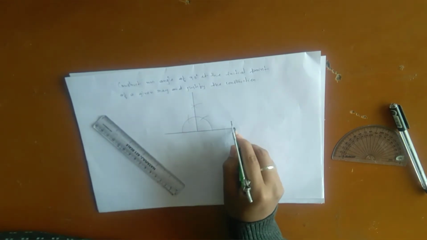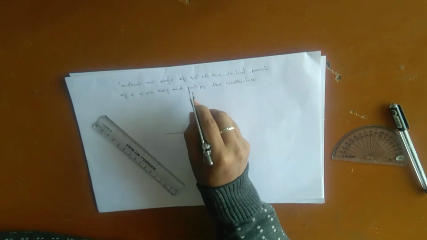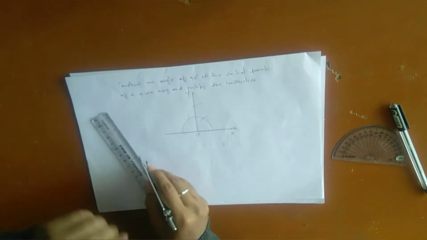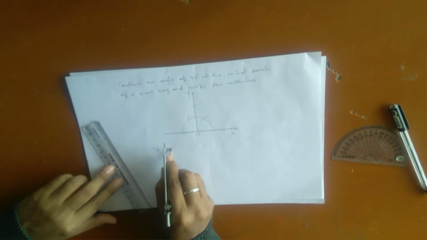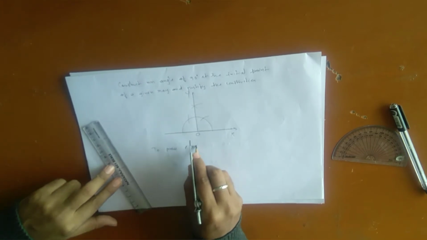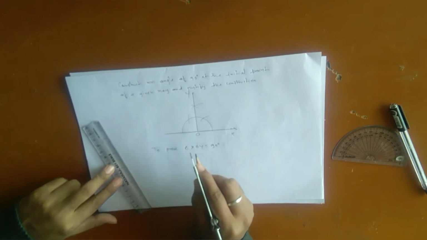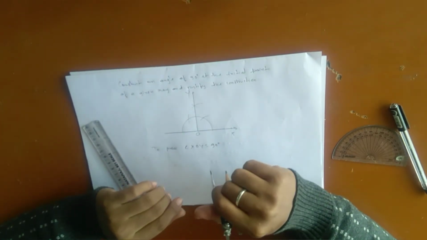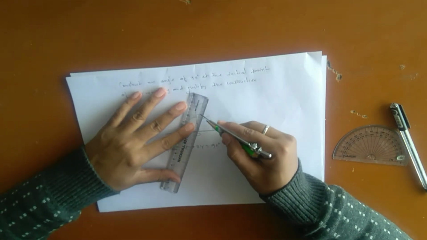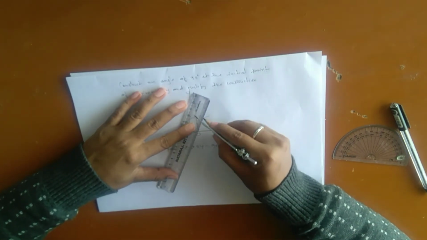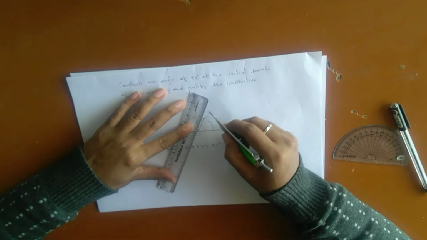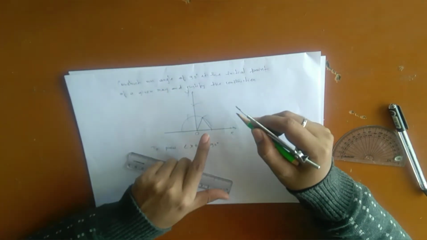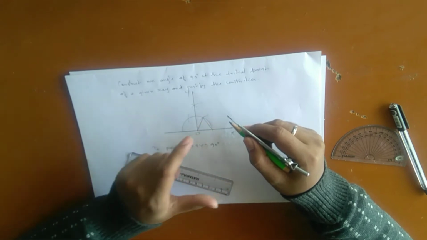Give names: here X and this is Y, and here we need O. That means our target is to prove angle XOY equals 90 degree. So how are we going to prove it? We'll join this part, O and this part, and join here. If we join, you can see that this is an equilateral triangle. Already we have proved it.